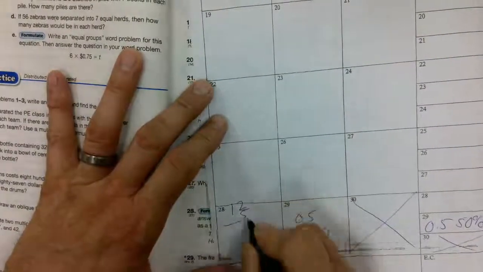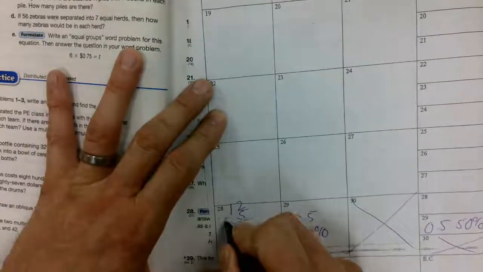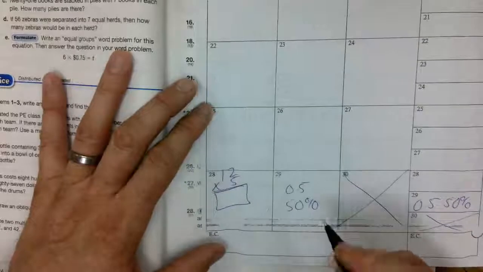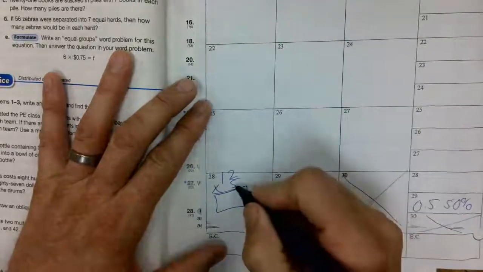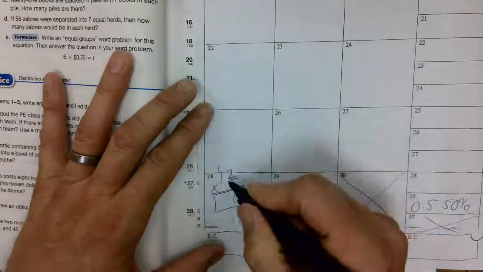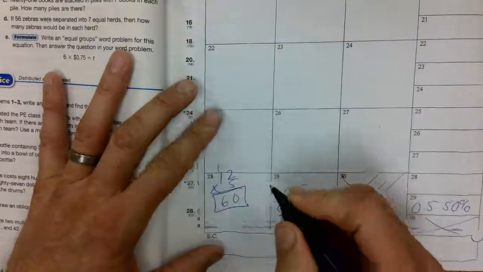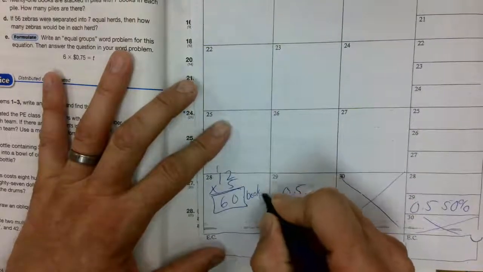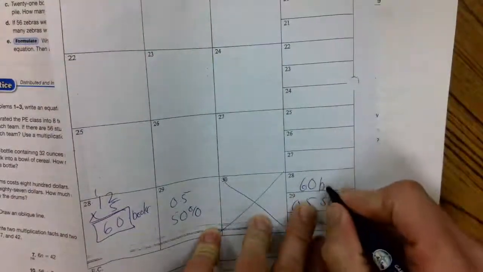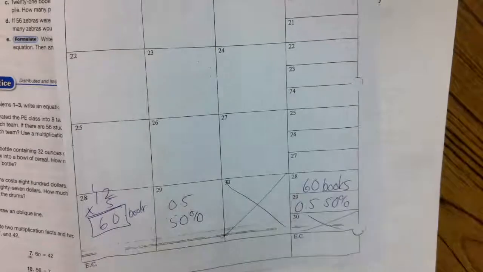I'm going to put the 12 on top. 5 boxes of 12. What's the total? So we're missing the total. So this one's easy multiplication. 5 times 2 is 10, 0, carry the 1. 5 times 1 is 5, plus 1 more is 6. 60 books. And we are not going to change that to a statement. 60 books is the answer.